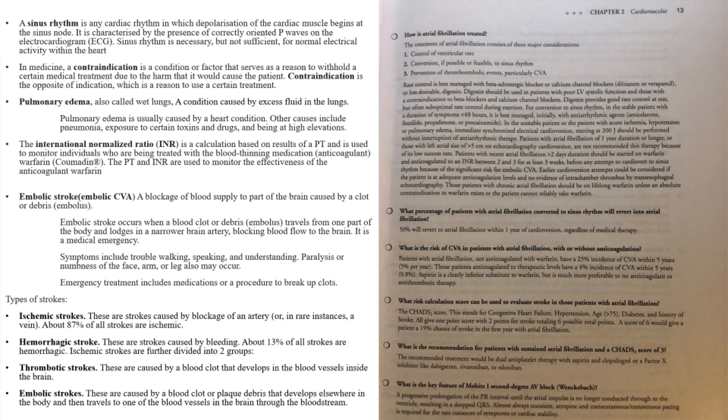So how is atrial fibrillation treated? The treatment of atrial fibrillation consists of three major considerations. Control of ventricular rate. Conversion, if possible or feasible, to sinus rhythm. Sinus rhythm is whenever the heart contracts starting at the sinus node, and that's the presence of the P waves on the ECG.